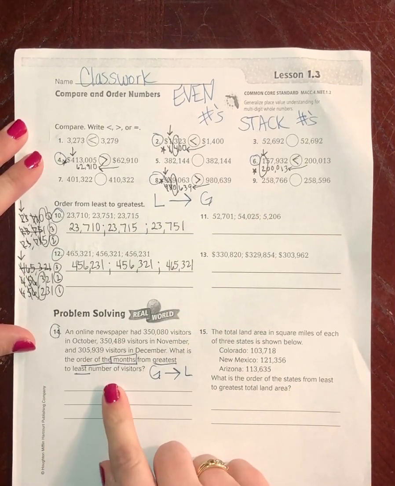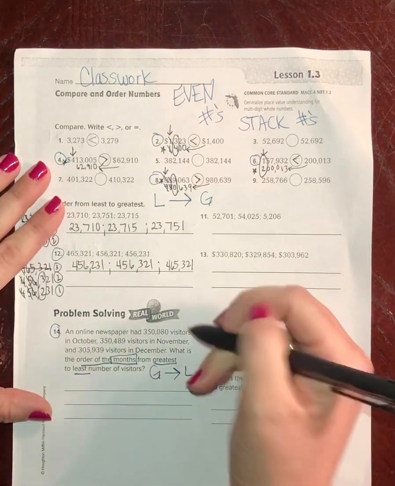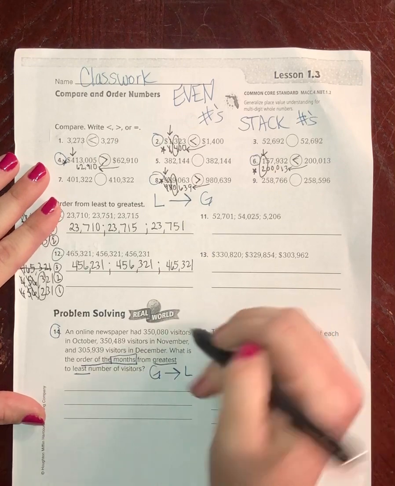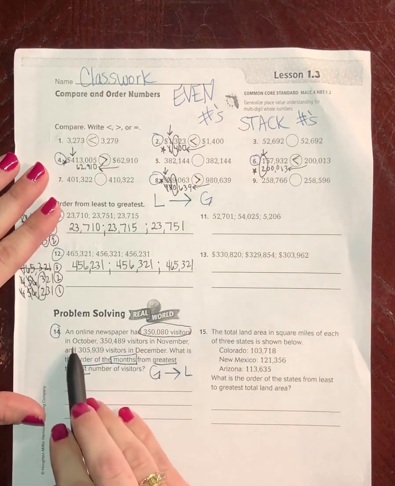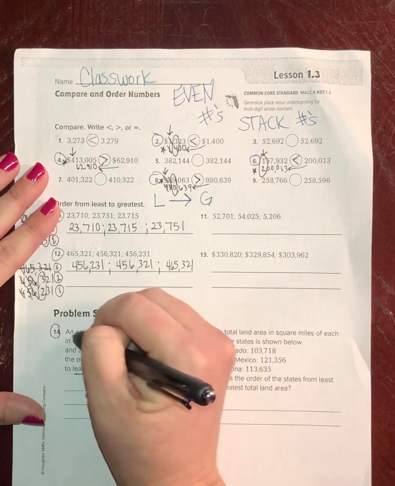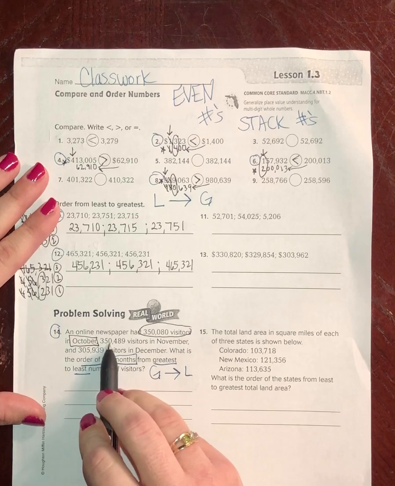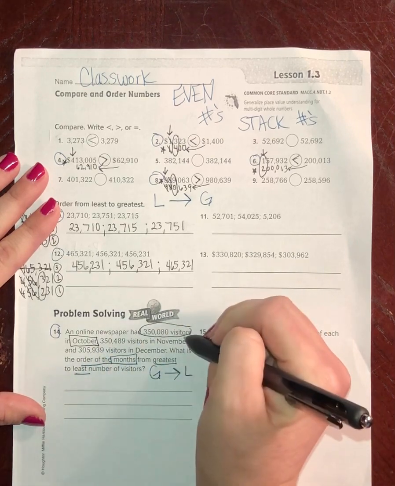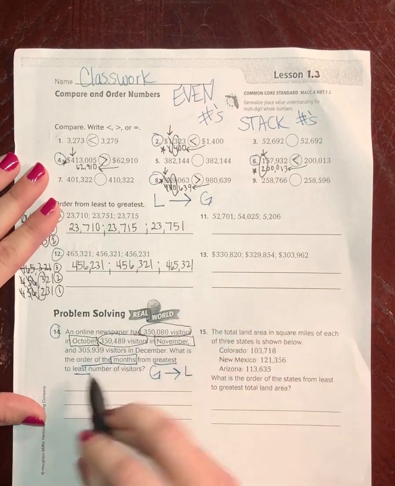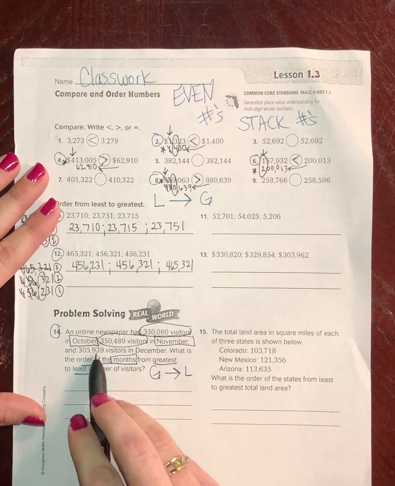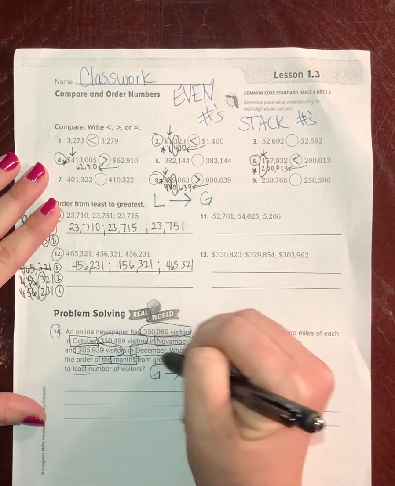Looking down at number 14, our word problem says an online newspaper had 350,880 visitors. So I'm going to circle my value with the label in October. So this is going to be a month. So I'm going to box it. The next one is 350,489 visitors. So circle it in November, and 305,939 visitors. Circle it in December.